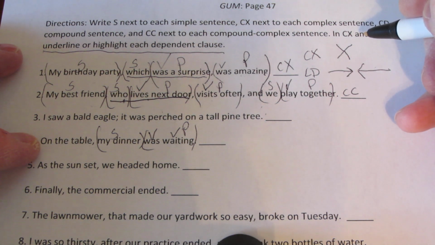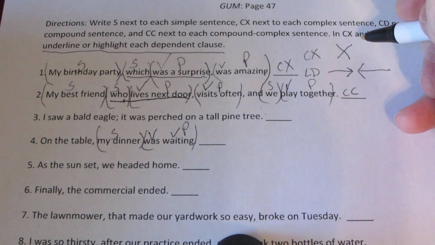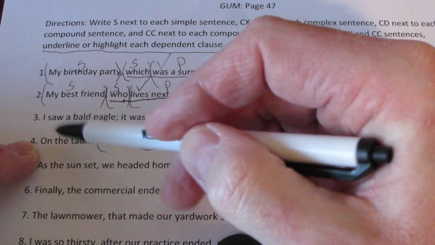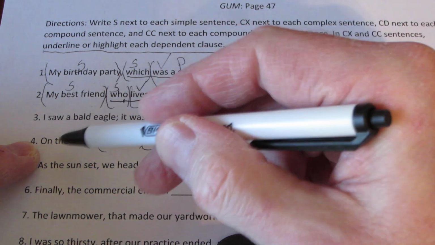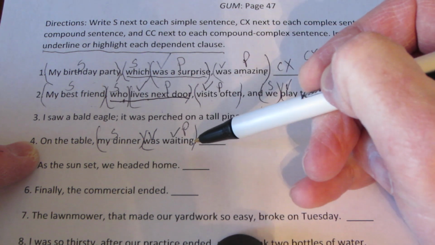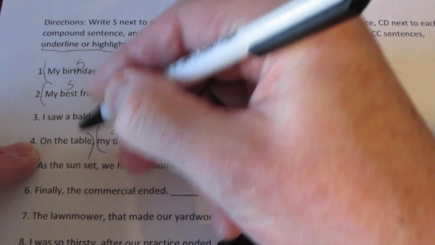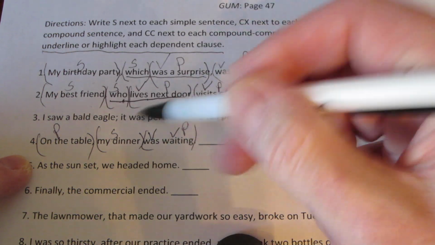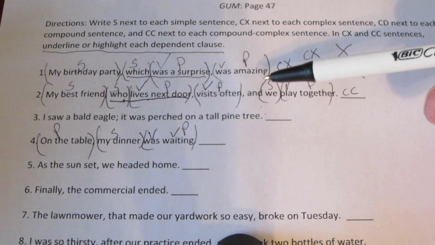Well, on the table doesn't have a subject or predicate. So it's some kind of a phrase. It's just a group of related words. It happens to be a prepositional phrase because it begins with the preposition on. So was on the table was waiting? No, the only thing that was waiting is my dinner. So on the table, therefore, has to be part of the predicate. We have one subject and one predicate. The predicate is just split in half.